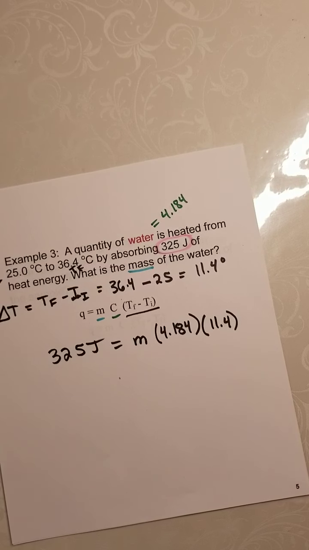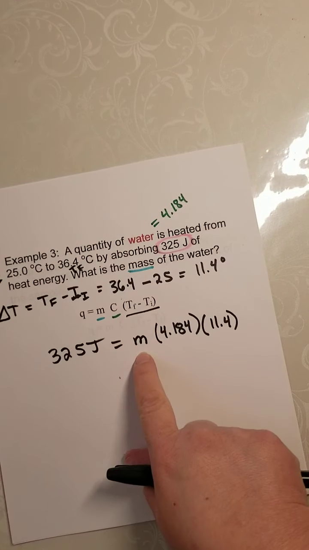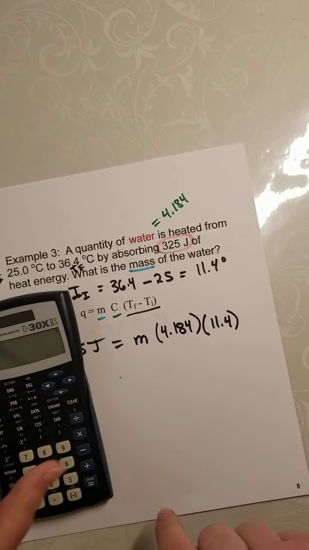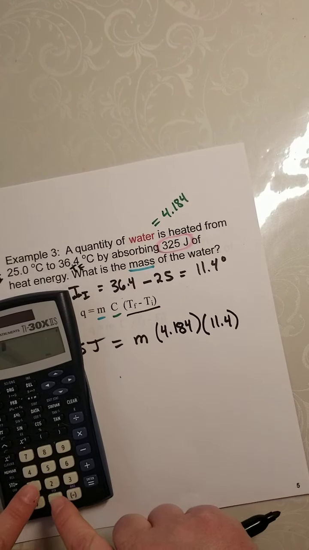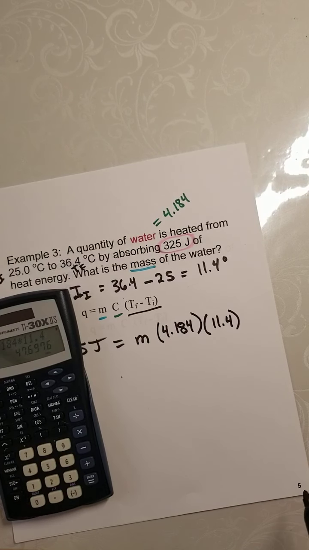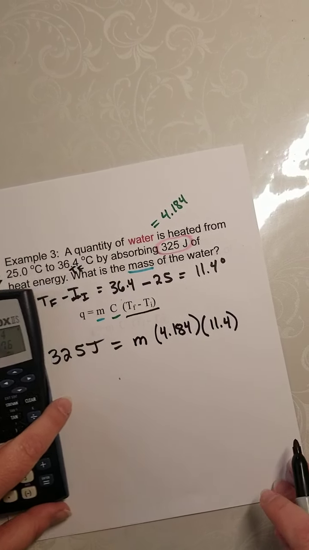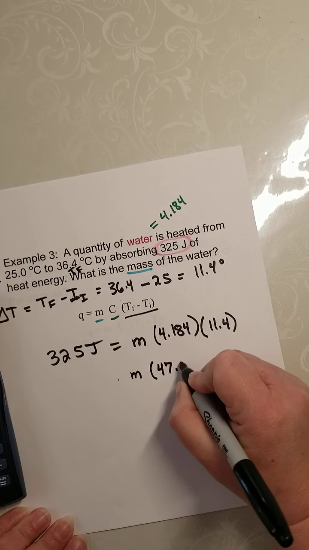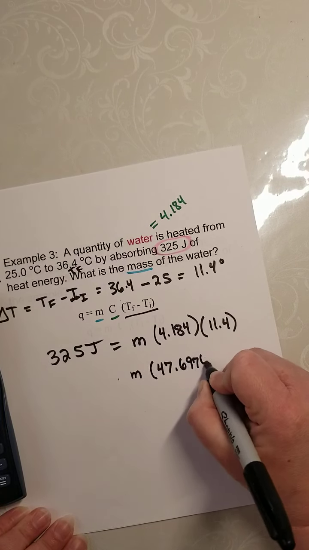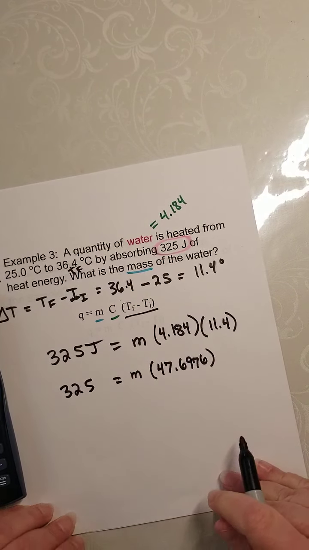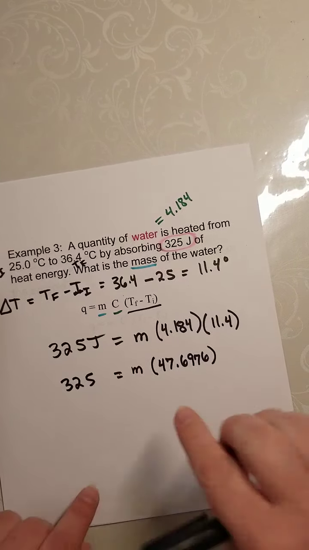Basic algebra, my loves, basic algebra. We need to isolate the variable. So we need to multiply these first, okay? So let's go ahead and do that first. So 4.184 times 11.4, and that should give us 47.6976, so M times 47.6976 equals 325.